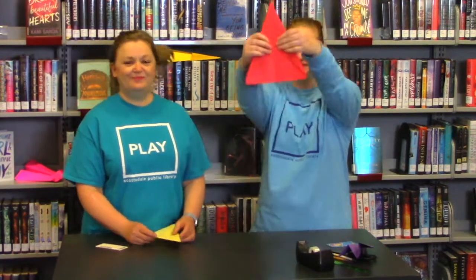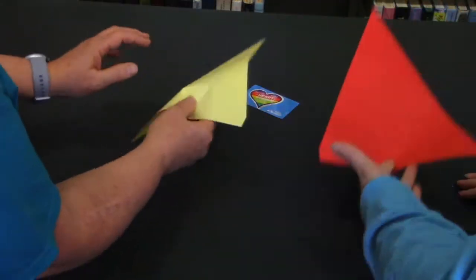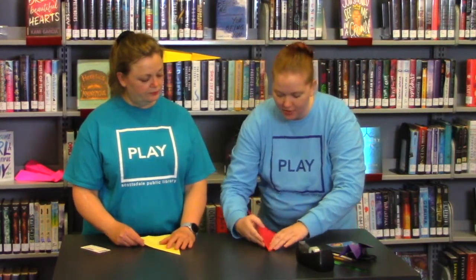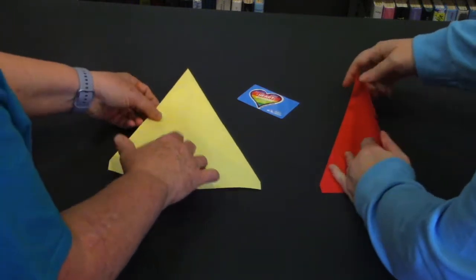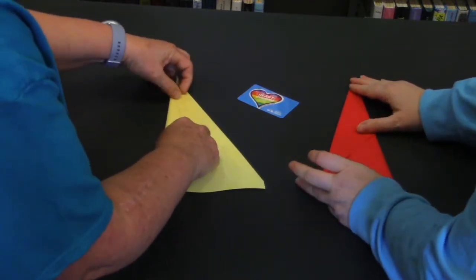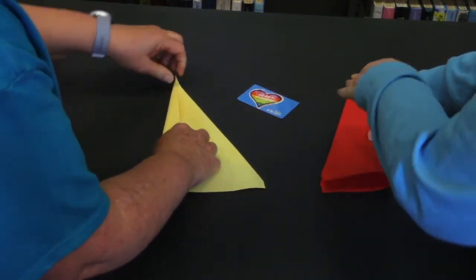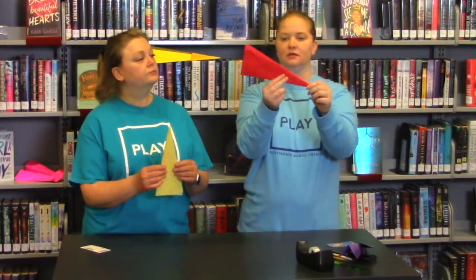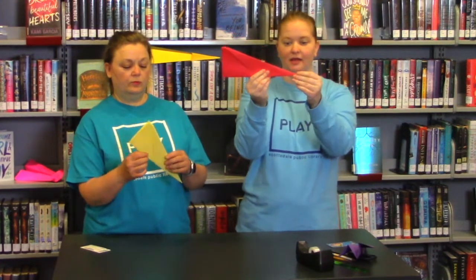All right. So now we're gonna flip the whole thing over, and the folds are gonna go down, and we're gonna fold along this same middle line that we did before, and we're gonna fold it back on itself. So now we're making kind of a triangle, and you wanna make sure that the back part matches up, just like this, okay?